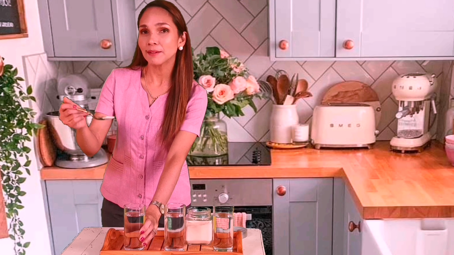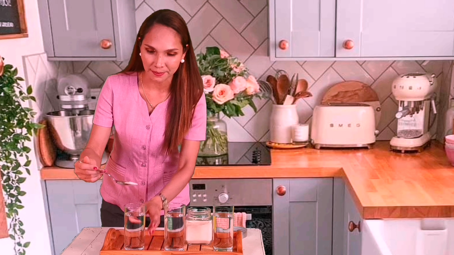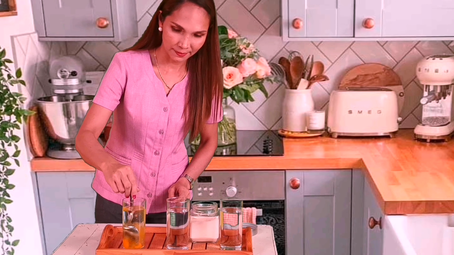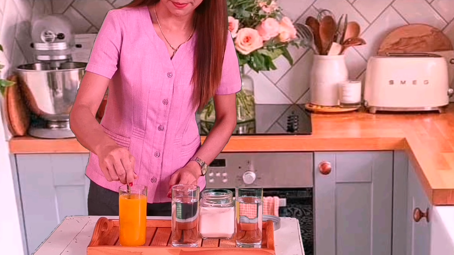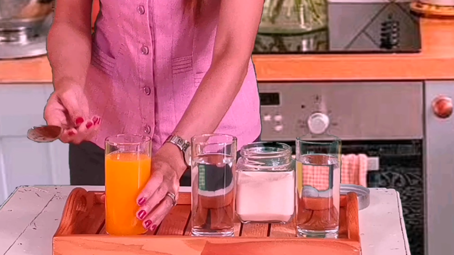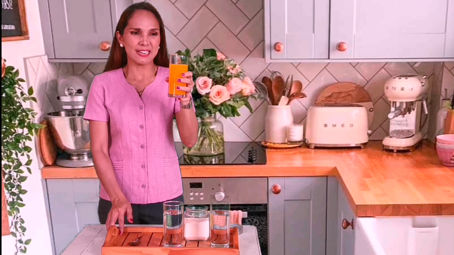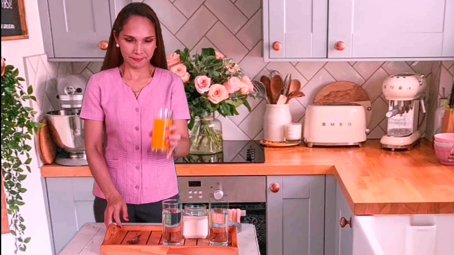First, I add 1/2 tablespoon of powdered orange juice in a full glass of water. It doesn't taste like anything. It tastes like water.